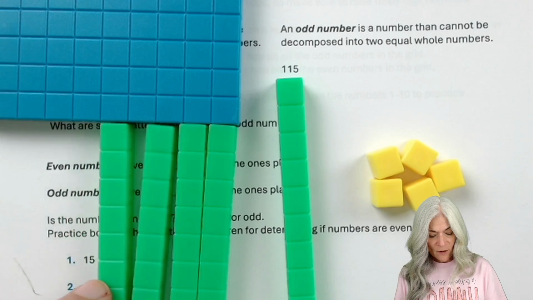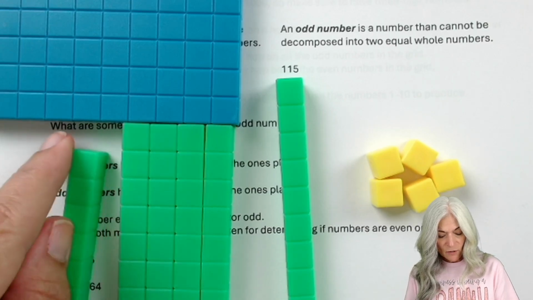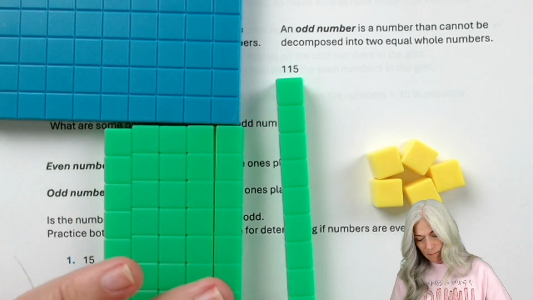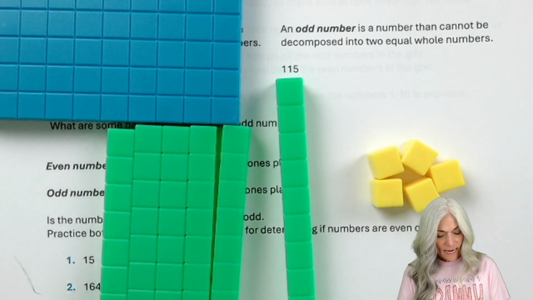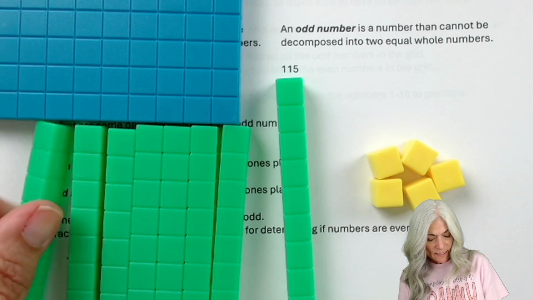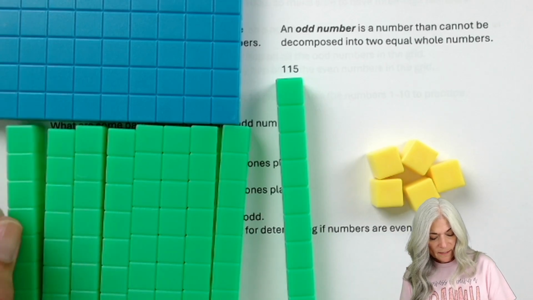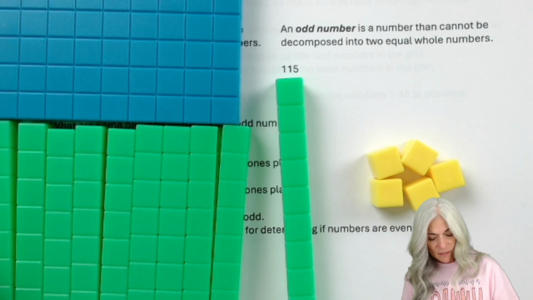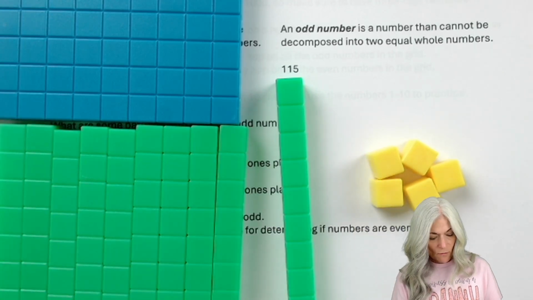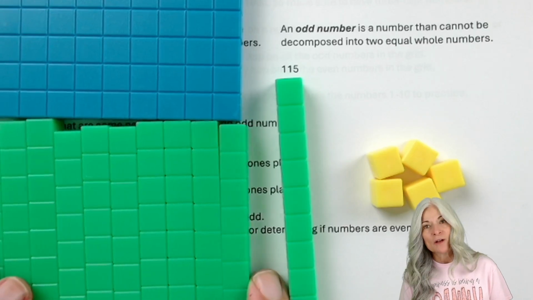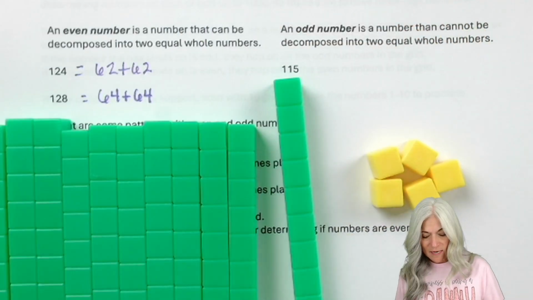Really great to help students continue to make the connections with the base 10 blocks and the numbers as we're working on decomposing here. Okay, because if I've got a student that is continuing to struggle, let them practice with showing how, okay, that's the same thing.